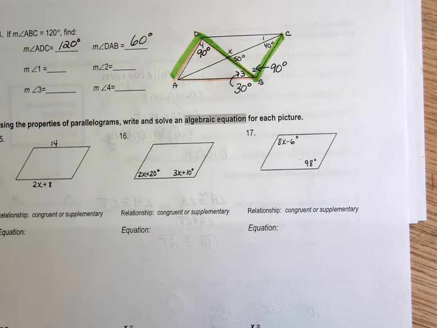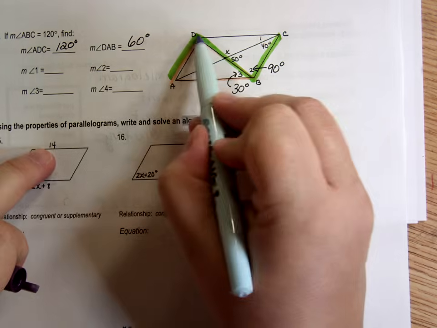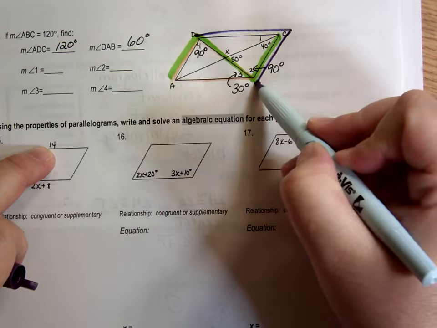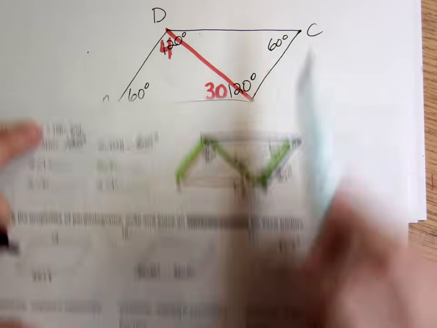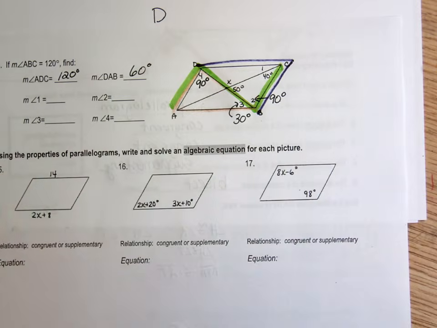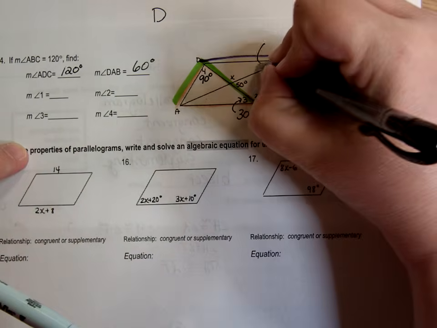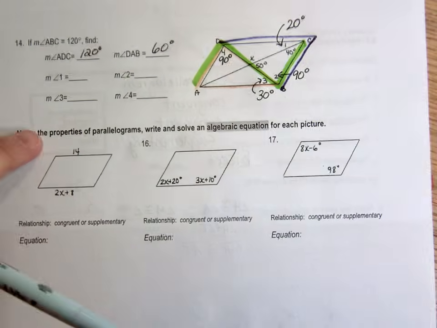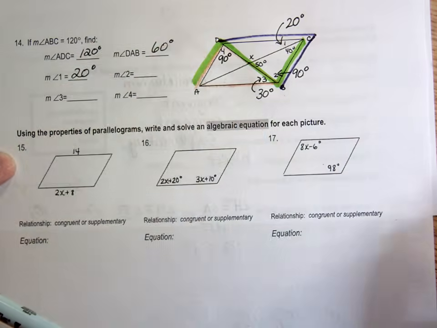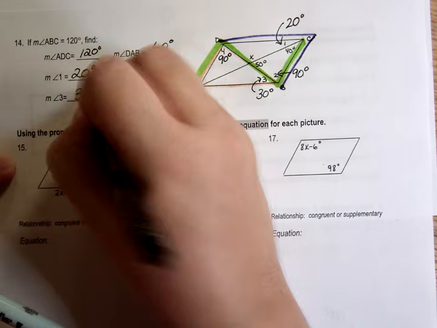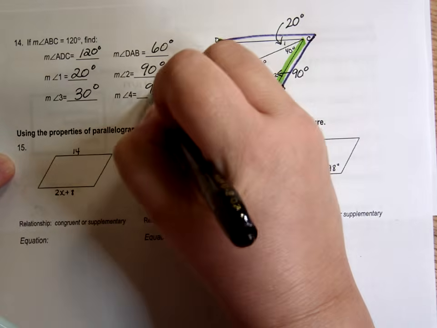All right, next, angle 1. Well, angle 1 is part of this big angle DCB, which we already know is 60. So if the other part of it is 40, I can subtract 60 minus 40, and angle 1 is 20 degrees. So now I have everything I need. Angle 1 is 20. Notice that the way I like to do this is figure out everything I can about the picture first, and then come over here and look at what they're actually asking for and fill them in as I go.